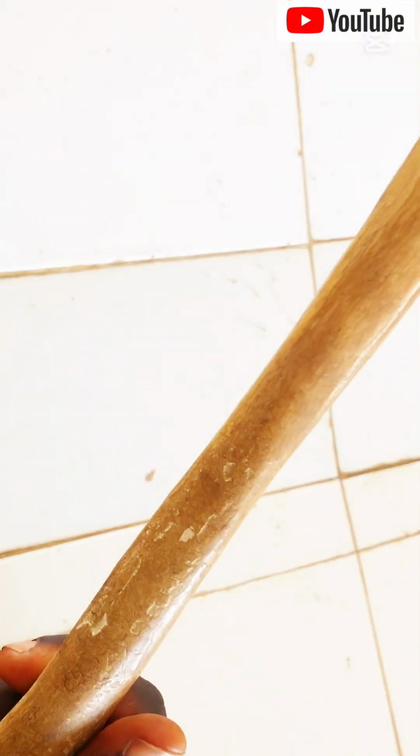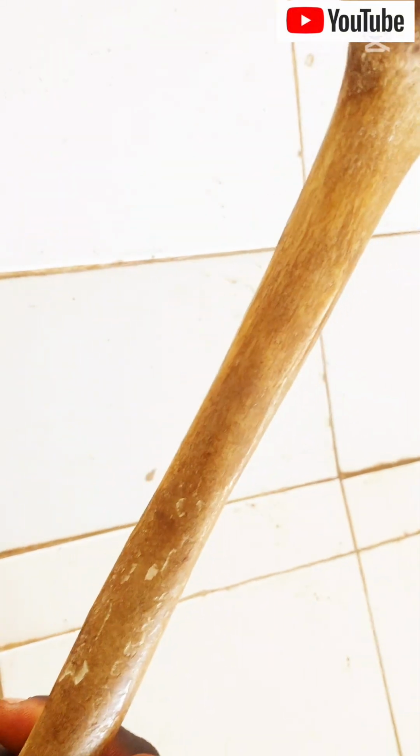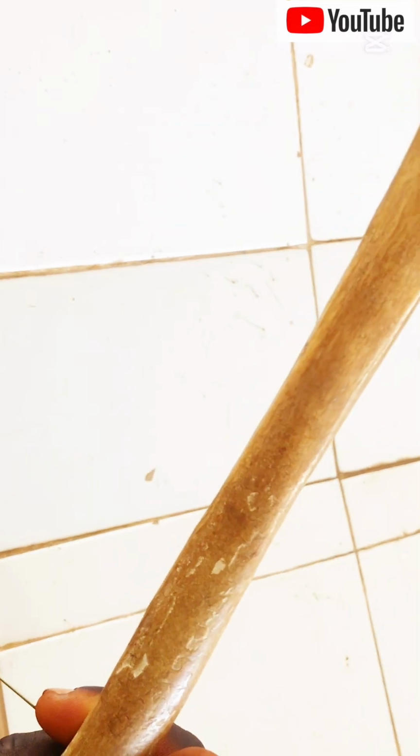Okay. Now, recall that on this posterior surface, on the upper half of the shaft of the humerus, lies the spiral groove of the humerus, which can be called the oblique groove because it runs obliquely.